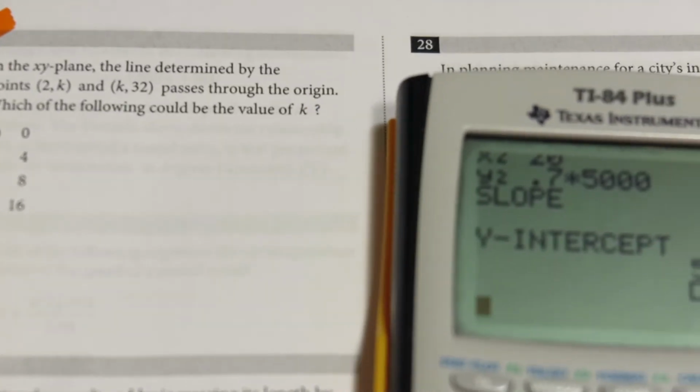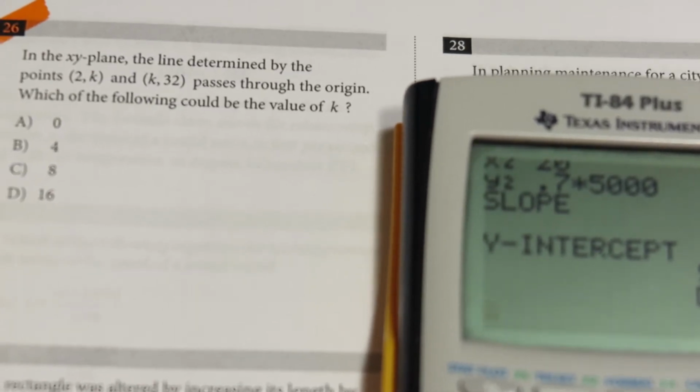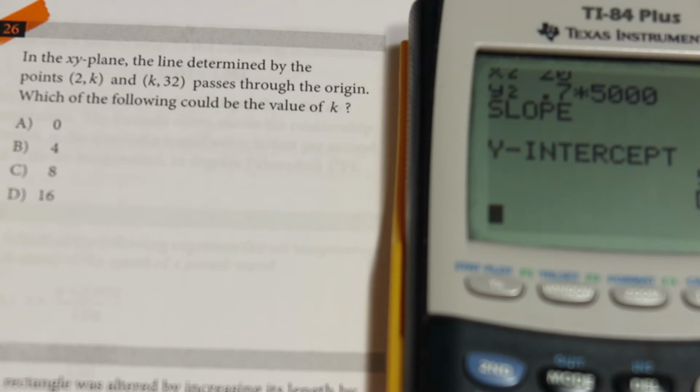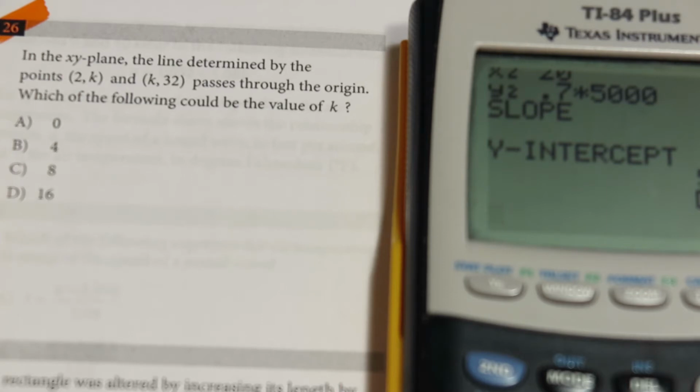Now I have one more example for 2 points I wanted to show. This one comes from practice test number 3. It says, in the xy plane, the line determined by the points (2, k) and (k, 32) passes through the origin. Which of the following could be the value of k? Now this is 2 points, but the points have variables in them, so we need to figure out what the variable is.